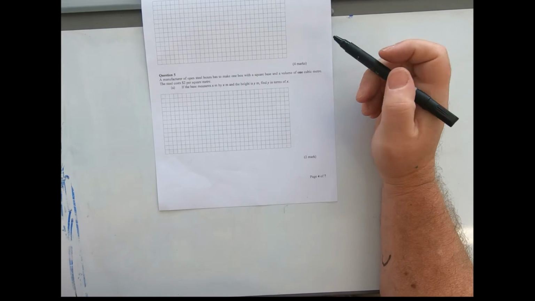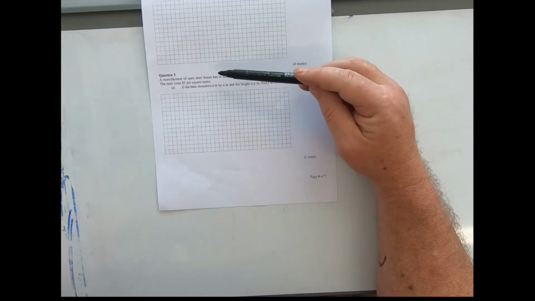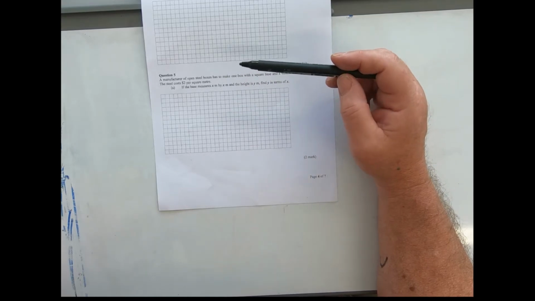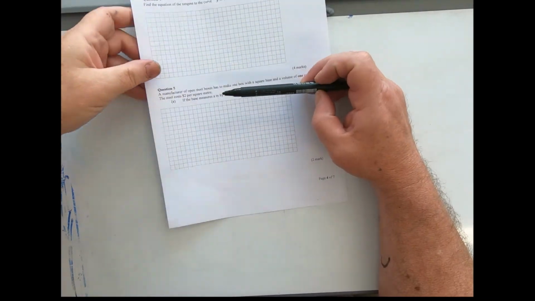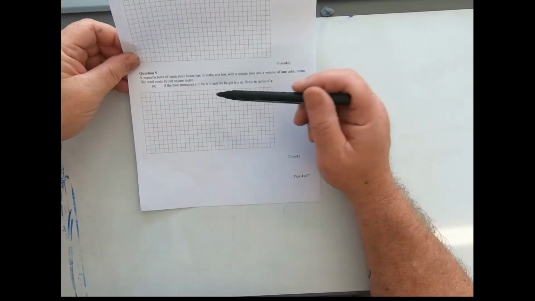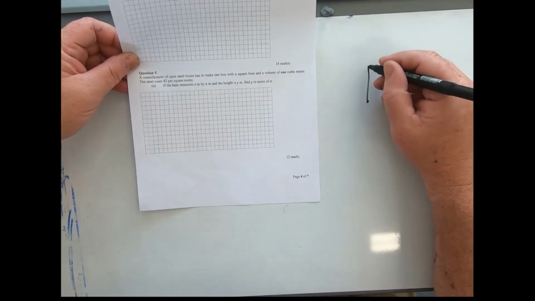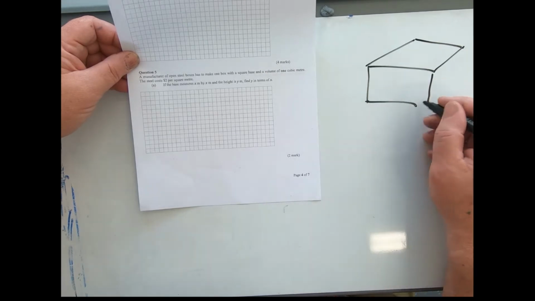Time to step up to the plate. Question 5. I'm not sure if this is as long as a real test. I'm reading through, scribbling along, and it's only the first part of the question. So I'm going to make an open steel box with a square base. So this is a three-dimensional object.